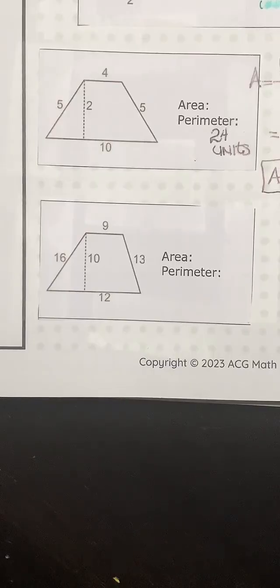All right, what is my area and what is my perimeter? Someone asked why I did 2 times 10.